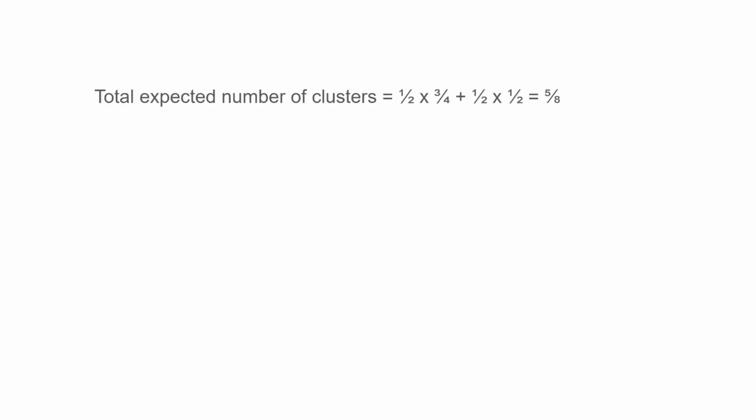And then I can get the total expected number of clusters, which is 1/2 times 3/4, 1/2 being the probability that we're in the state of the world that the colors match. And in that case, there's an expected 3/4 cluster gain from the next column.